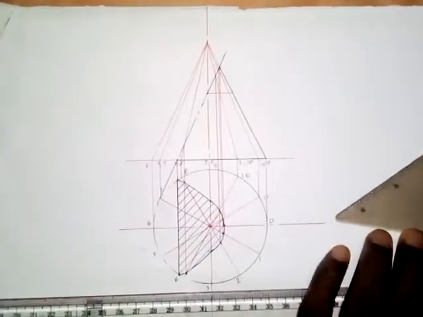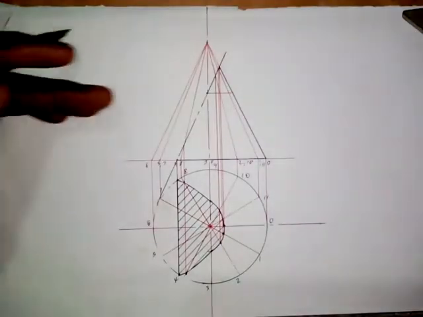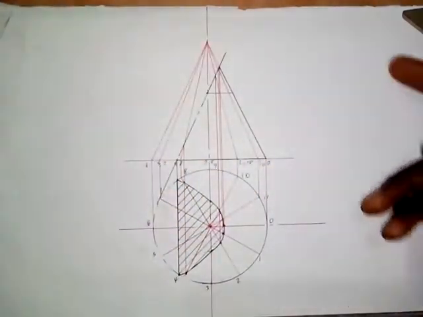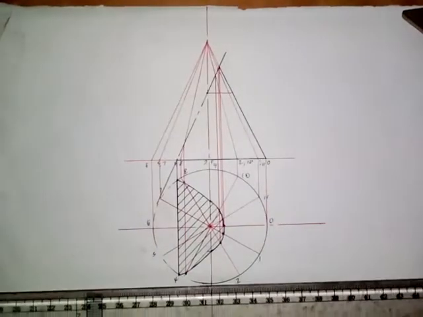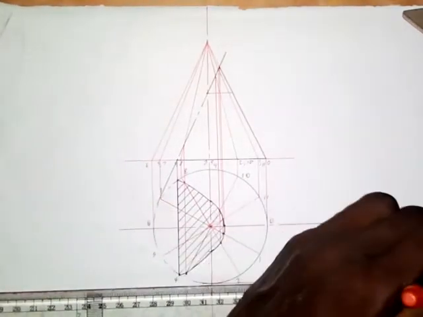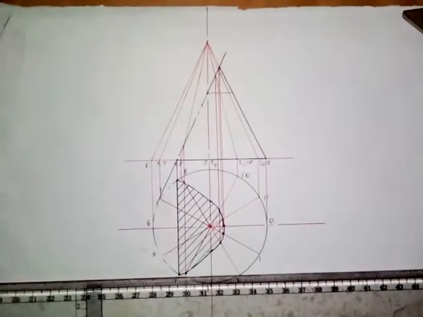Alright, so we are done with this. So the next thing that I want to draw is the end elevation. I want to draw the end elevation, that when you are looking at it in this direction, what will be the shape you are going to obtain here. So that is what I want to do right now. So what you need to do now is to draw a horizontal line from this point here. Draw a horizontal line from this point.